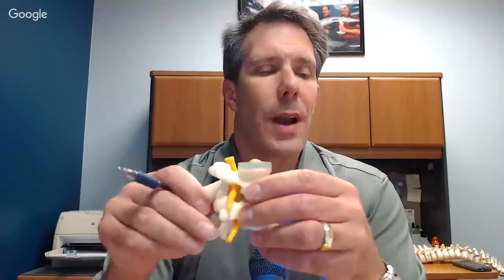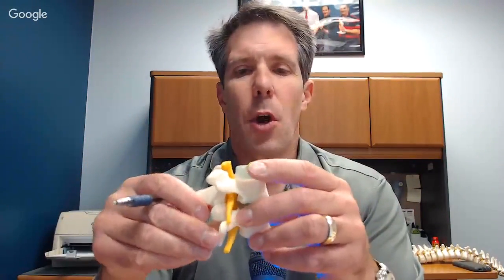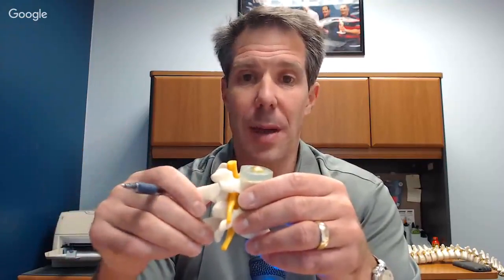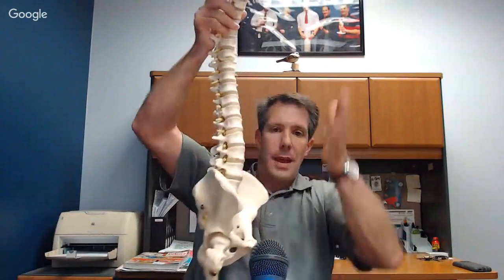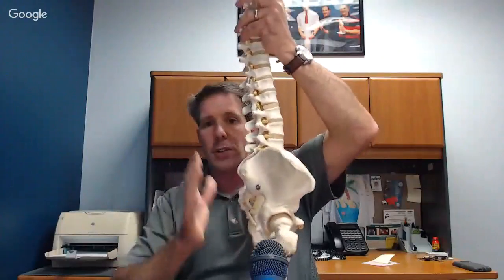So what I want to talk a little bit about is positioning. What causes this and what are some of the factors, okay, that make this worse? And I think I'd be best to try to explain this with my big spine model here, all right? So we have anterior and we have posterior here.